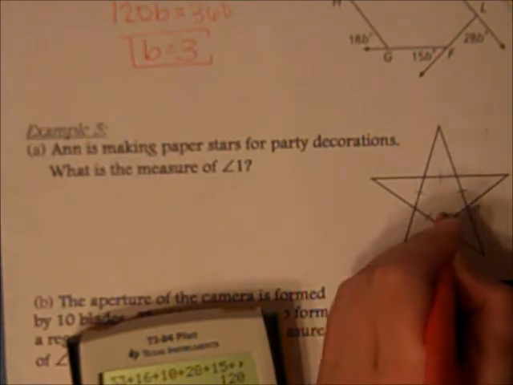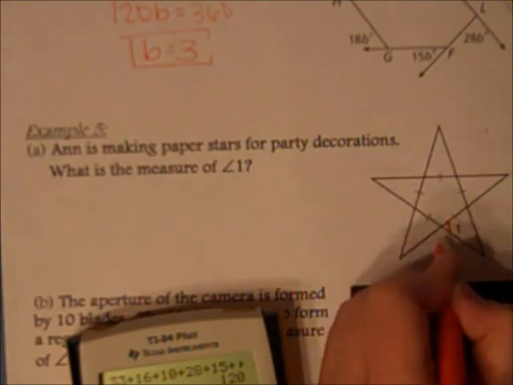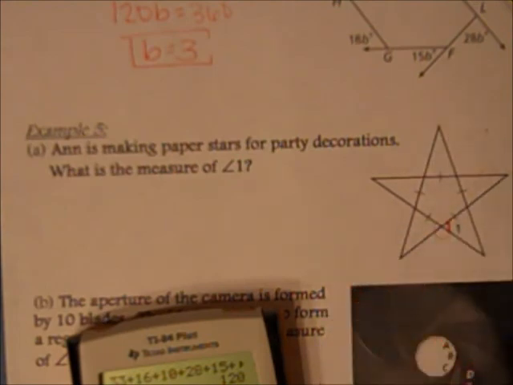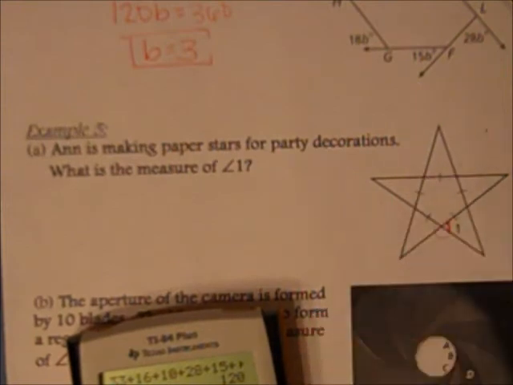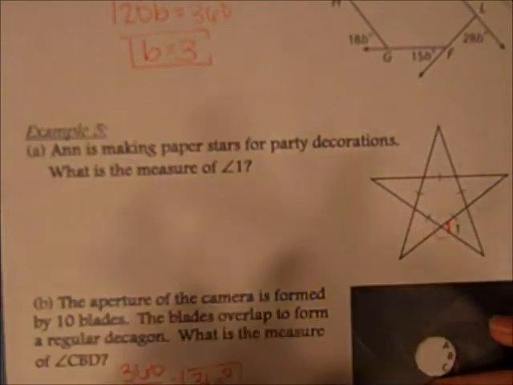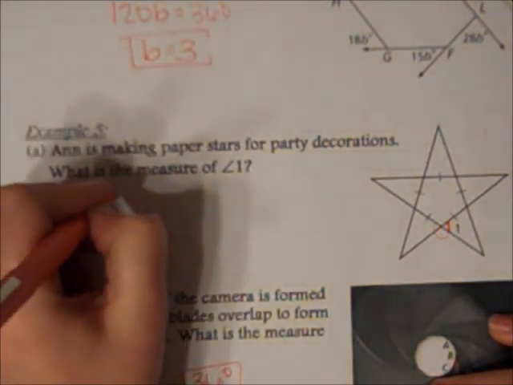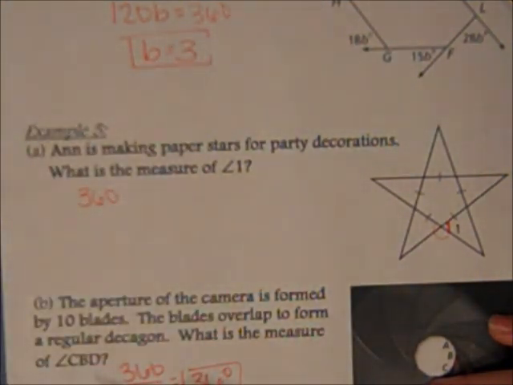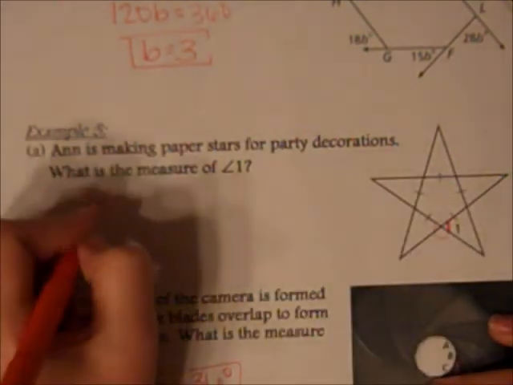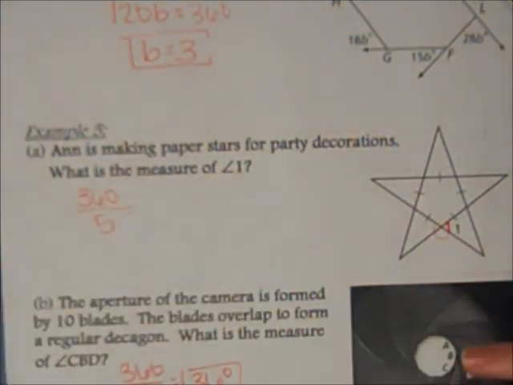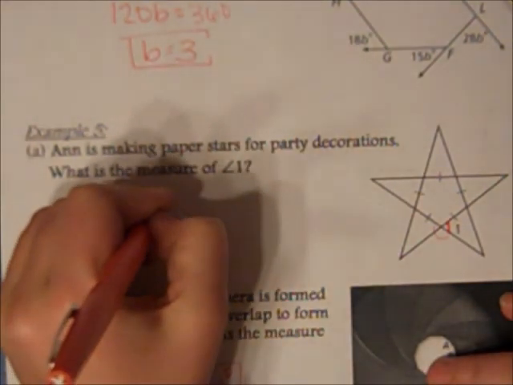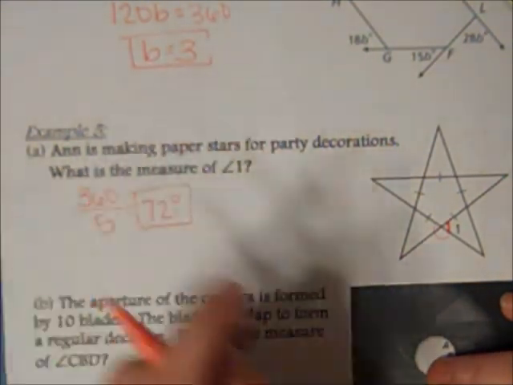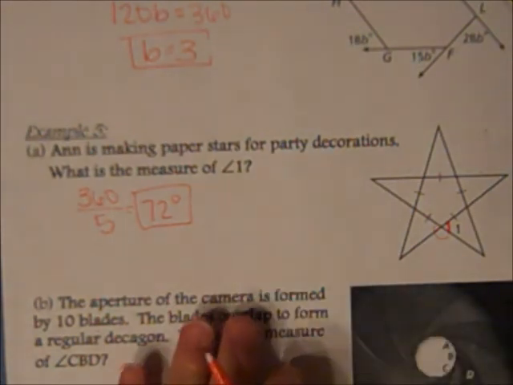So I can either find the measure of an interior angle of a polygon and then do linear pair theorem. That would work, but that would be several steps. One thing that would be easier is if I just use my exterior angle theorem that I just learned. So I know the exterior angles of a pentagon are 360 degrees. I know that they all have to be the same. So I can just do 360 divided by 5. And I can say each one of those is going to be 72 degrees.